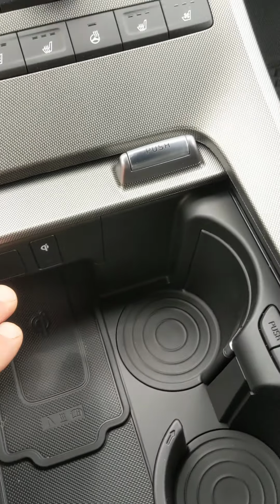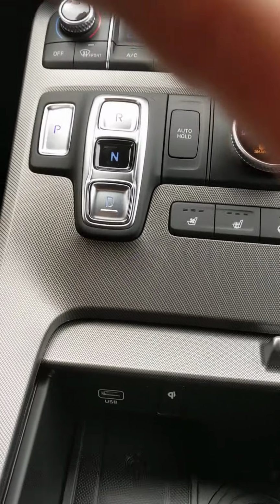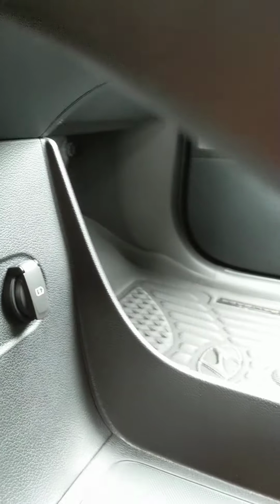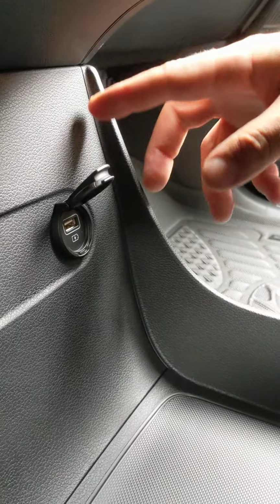Charge station. Plug in for USB for your Android and Apple CarPlay. You do have a hole down here if you want to just plug in your phone directly down to there. Okay? So the USB port. And if you keep going over, you have another charge station.